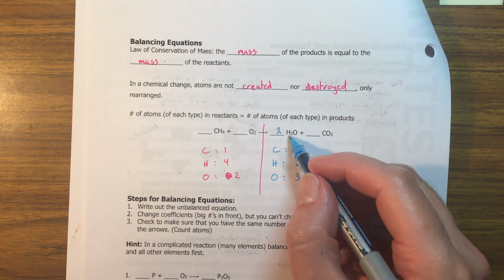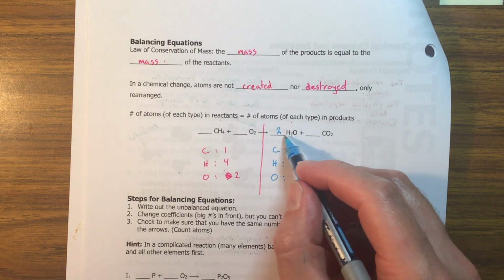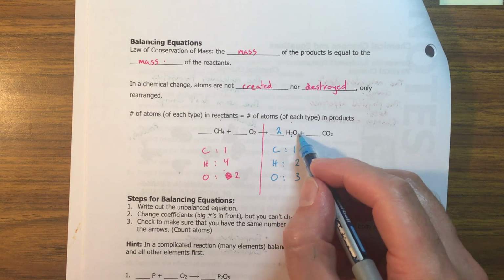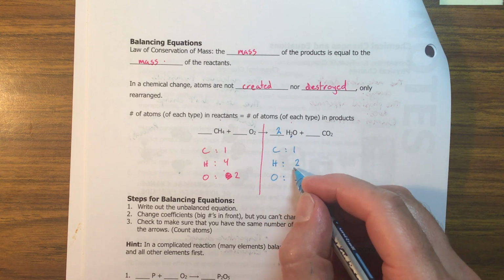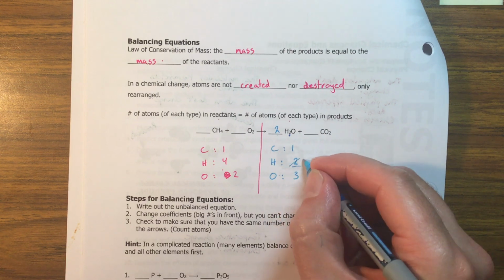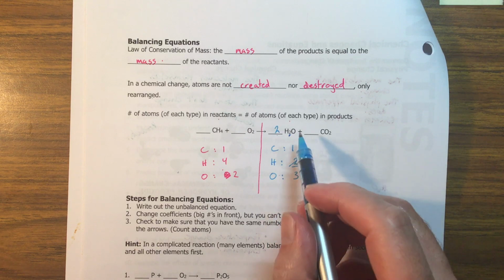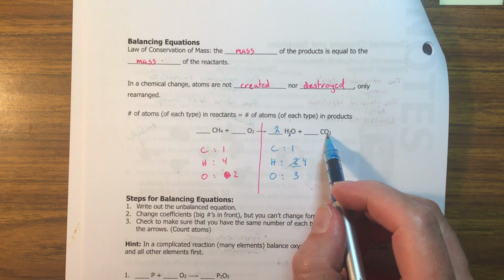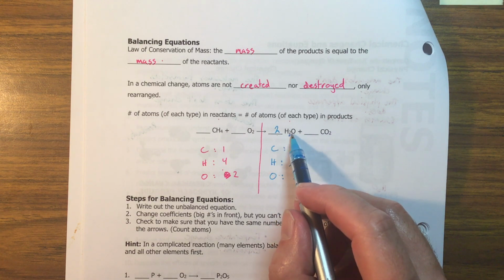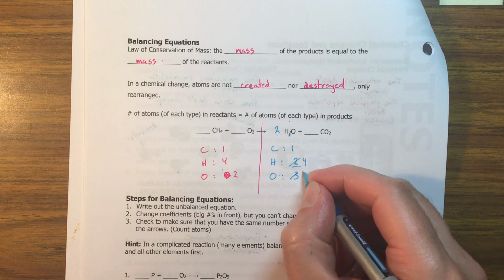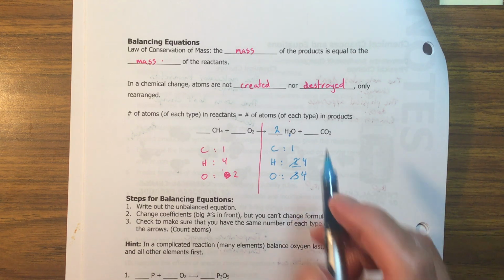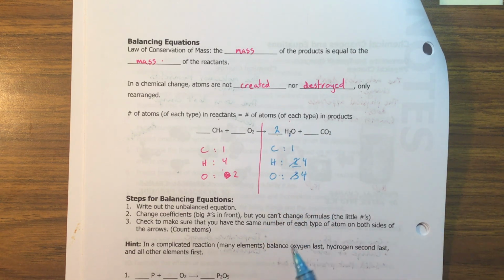Now that we have 2 of these, we have 4 hydrogens. Each water molecule has 2 hydrogens, and there are 2 water molecules, so we're now at 4 hydrogens. But we've also changed the number of oxygens. 2 oxygens are in the carbon dioxide molecule, and now 2 water molecules have 2 oxygens, so we now have 4 oxygens on this side. 2 and 2 is 4.